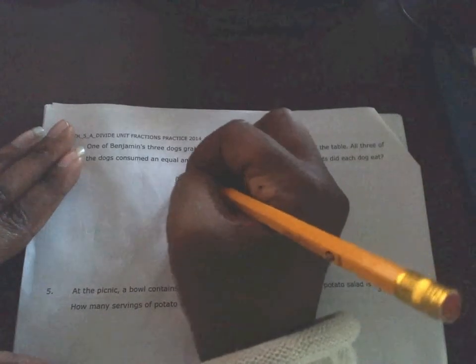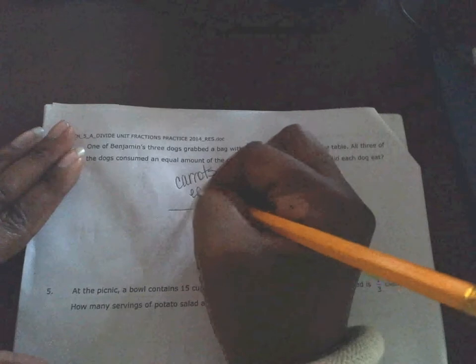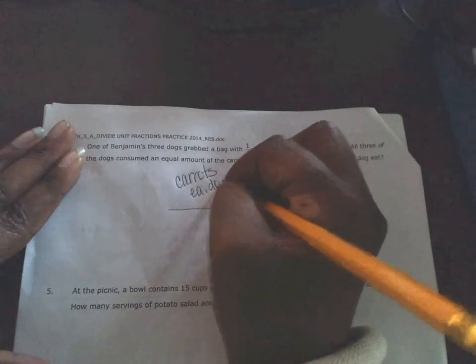So if you're doing your window pane and you start with your main idea, someone raise your hand and tell me your main idea. Yes, ma'am. Okay, so carrots each dog. And she said carrots each dog eats. You can do carrots each dog. That's our main idea. That's what we're looking for.